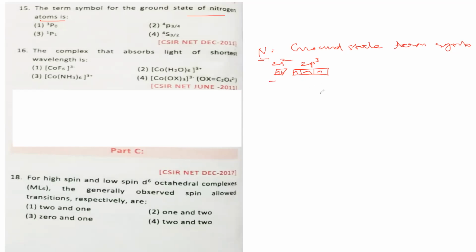So it has n value, n means number of unpaired electrons, which is 3. First we have to find out the S value. What is S? It is number of unpaired electrons divided by 2. The number of unpaired electrons is 3, so 3 by 2. So S value comes out 3 by 2. Now we have to find out the L value.